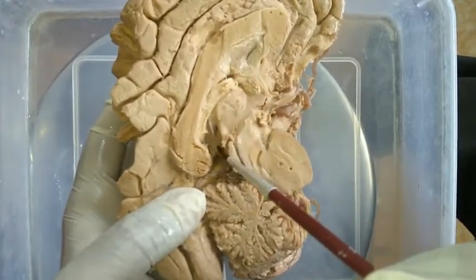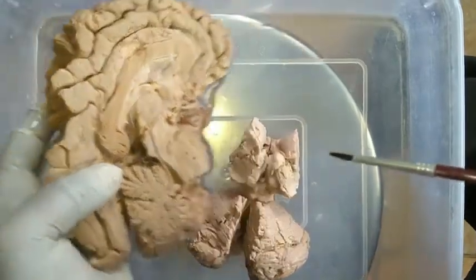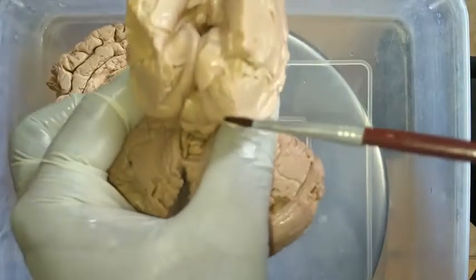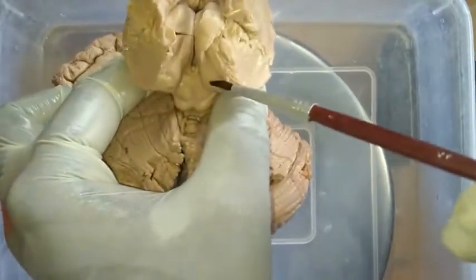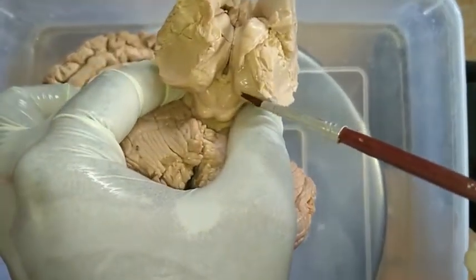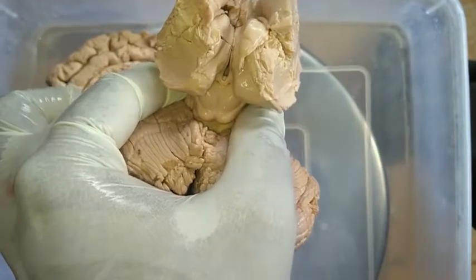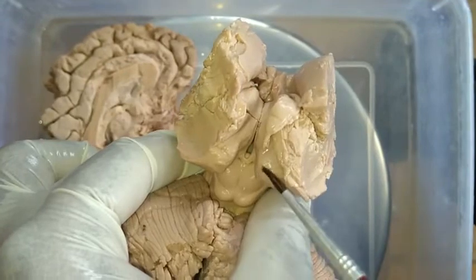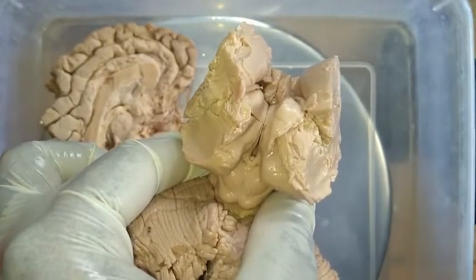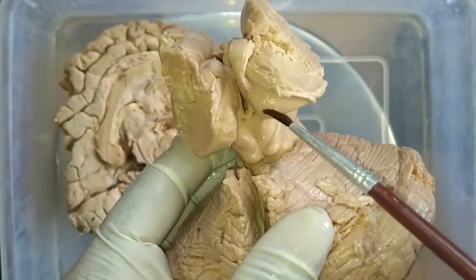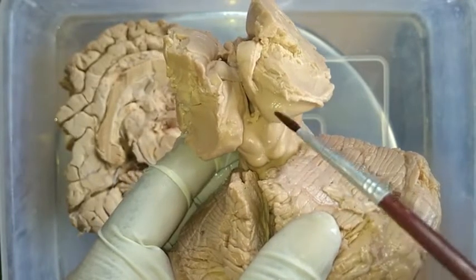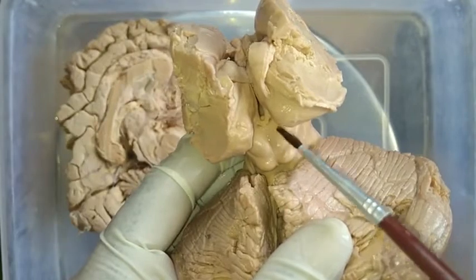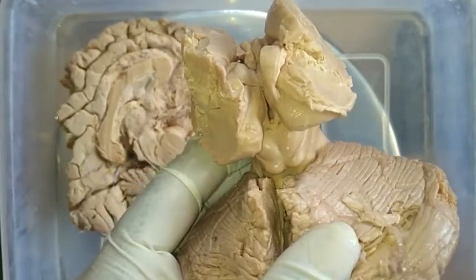The posterior end is otherwise called the pulvinar part. You can see in this specimen, this is the posterior end, and this projected part here is called the pulvinar part. This pulvinar part is located above and lateral to the superior colliculus.